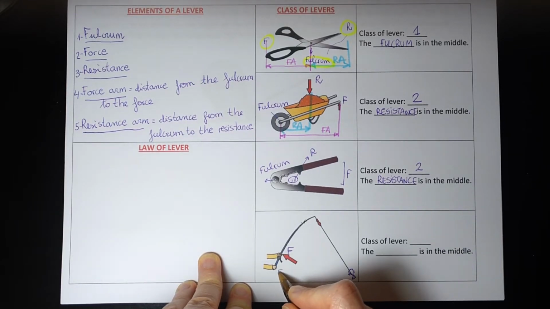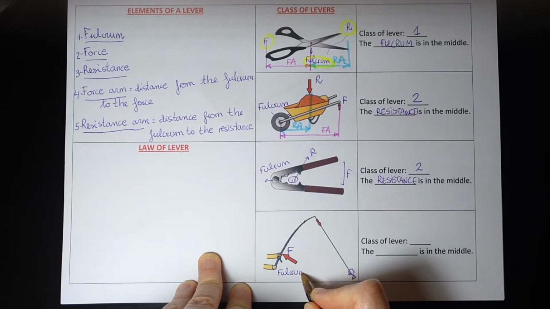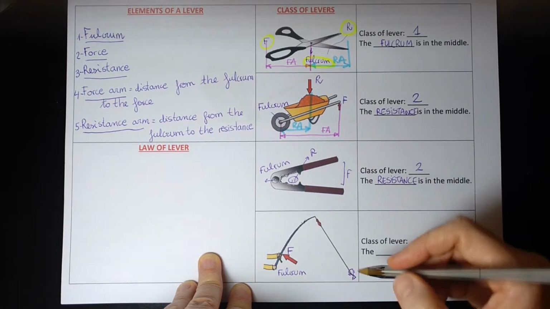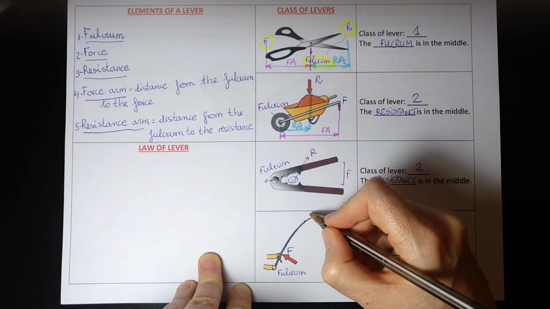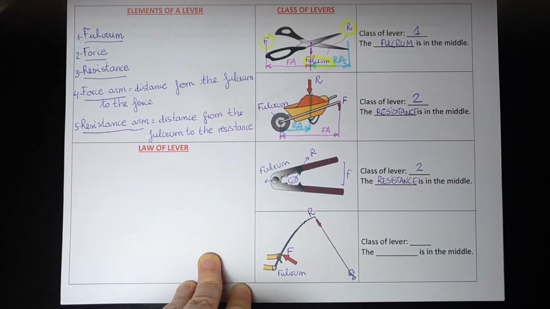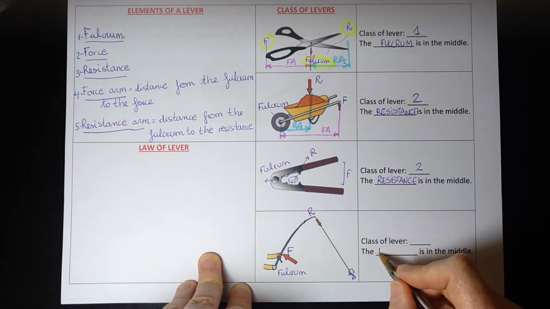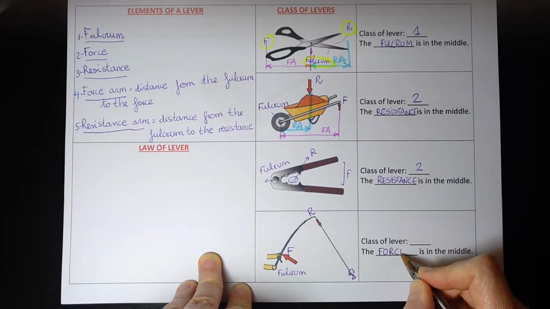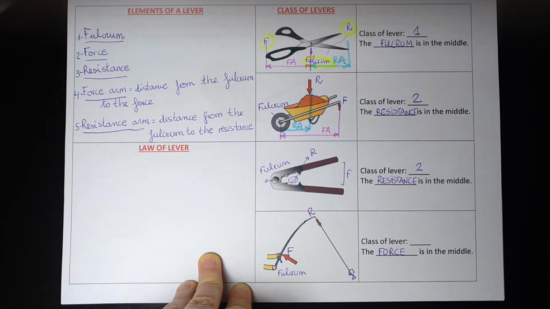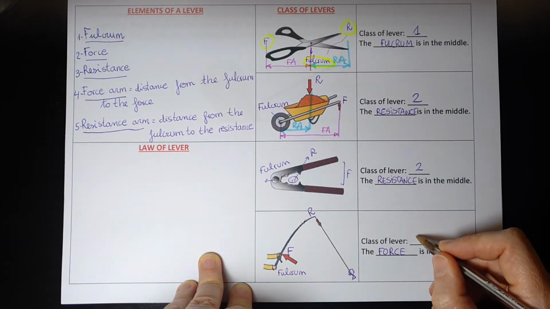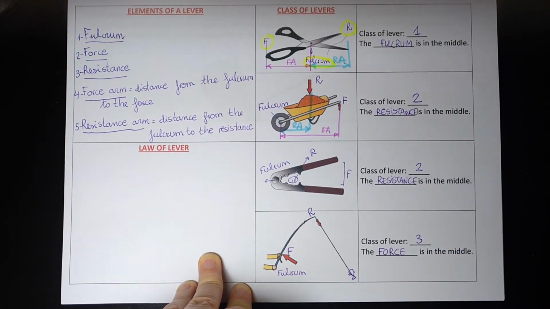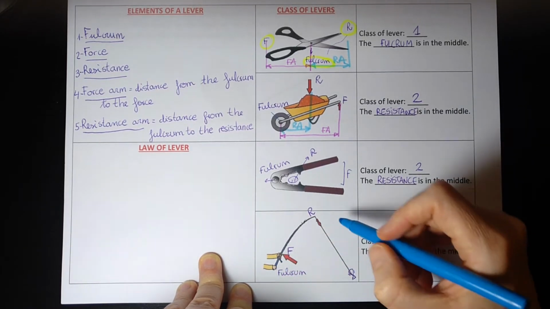So this is the fulcrum. And the resistance would be the fish, but the fish is pulling, so the resistance can be indicated there. What is in the middle? The force. And if the force is in the middle, the class of your lever is number 3. Be careful again while indicating resistance arm and force arm.